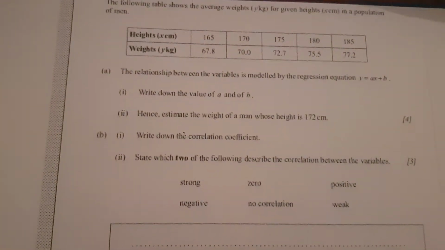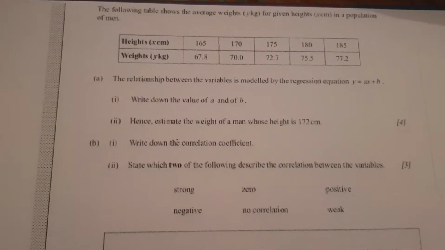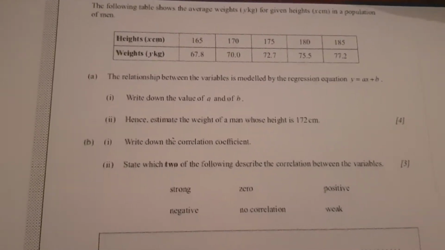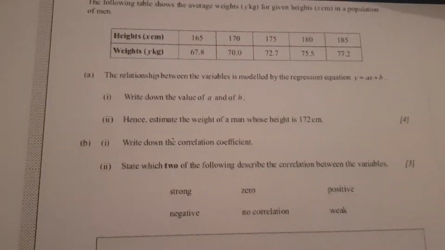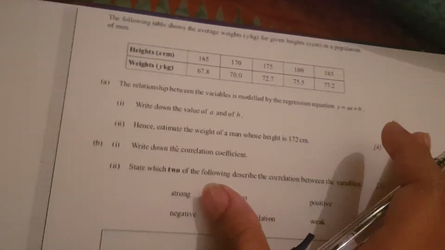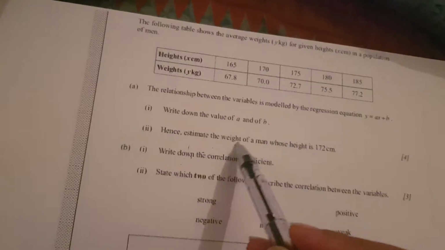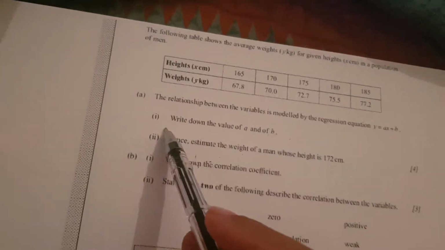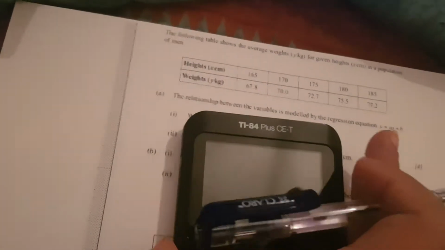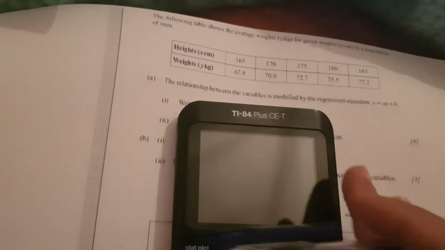The relationship between the variables is modeled by the regression equation, which is y equals ax plus c. We know that the regression equation is actually y equals ax plus b. Write down the value of a and b. It's a very easy question. Okay, take out your calculators, please. Your graphical calculators.